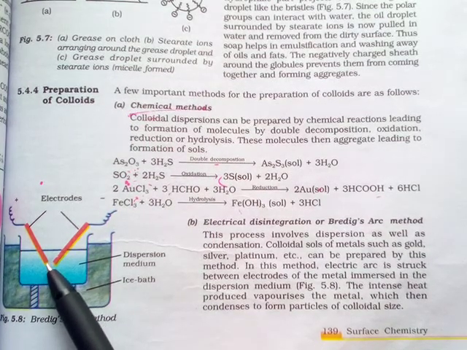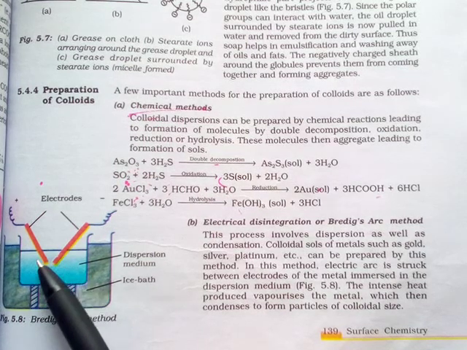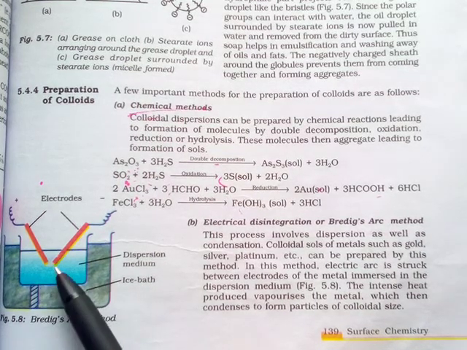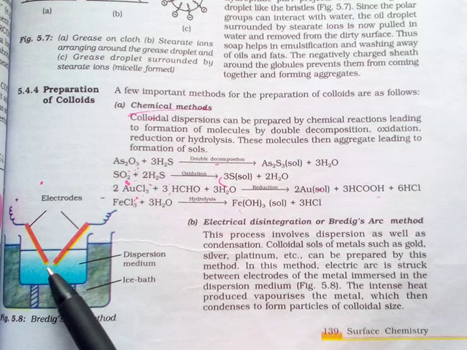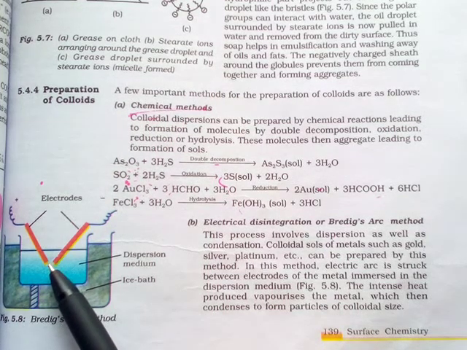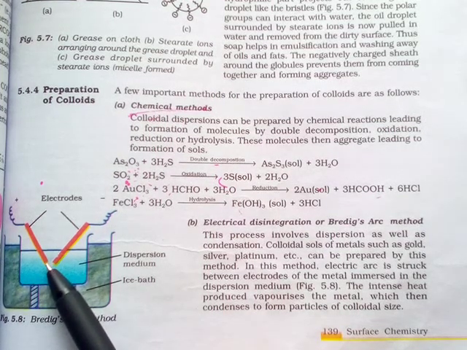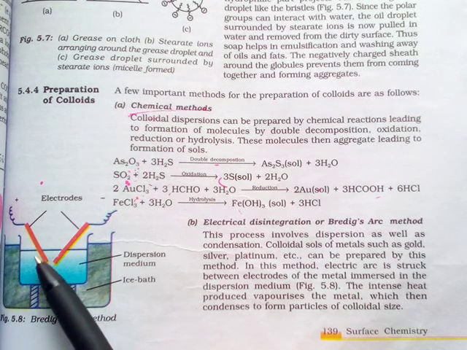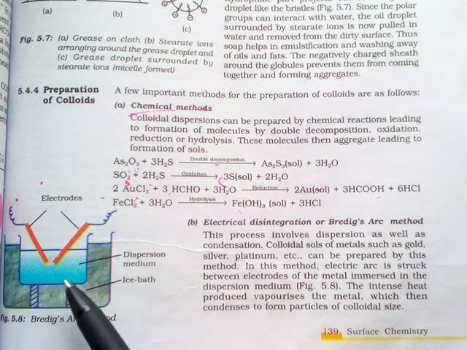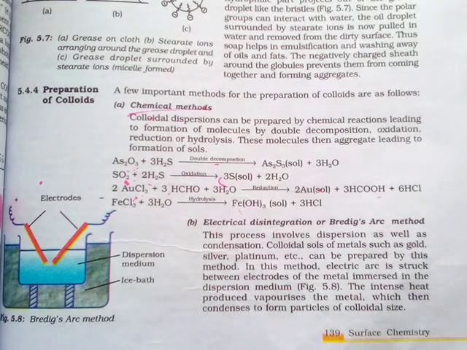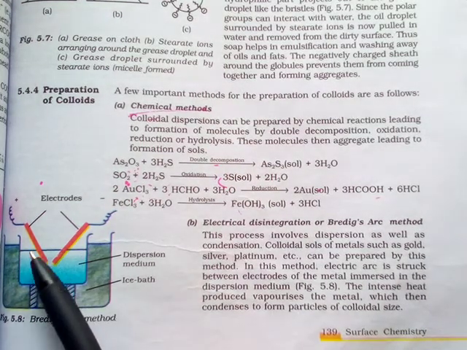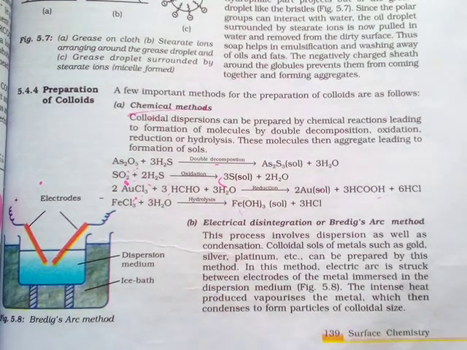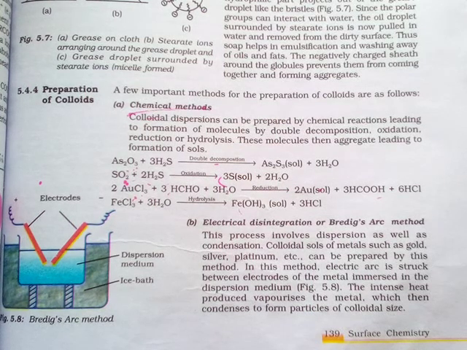The spark is taken inside the dispersion medium. During the spark, some of the atoms will disintegrate from the rod, and it forms colloidal particles. If we have gold, then it will be a gold Sol. If we have platinum, it will form a platinum Sol.